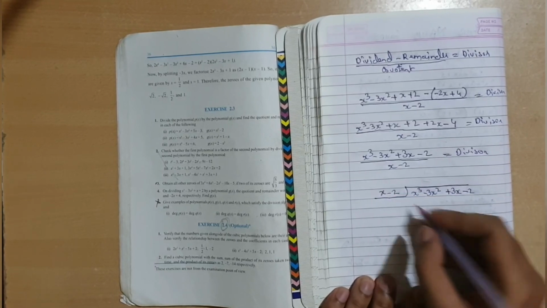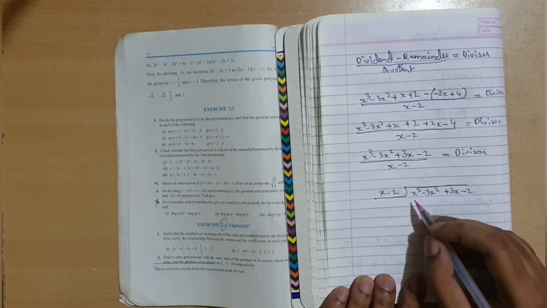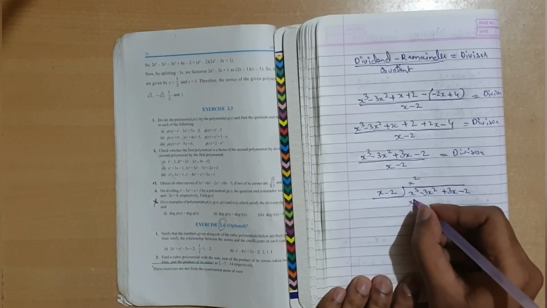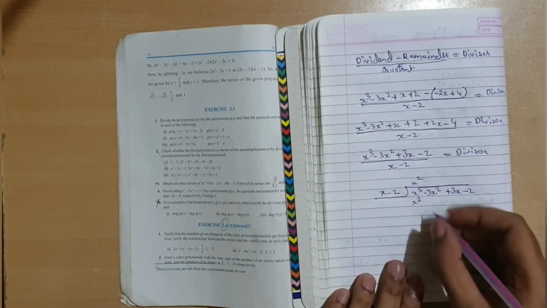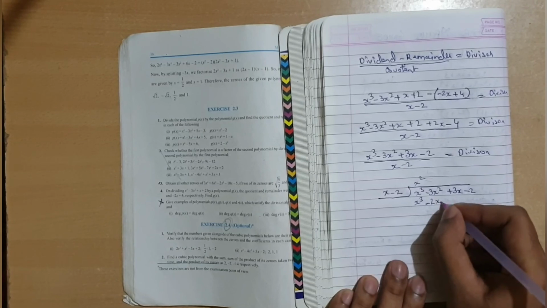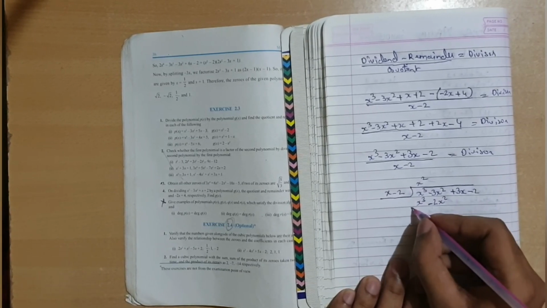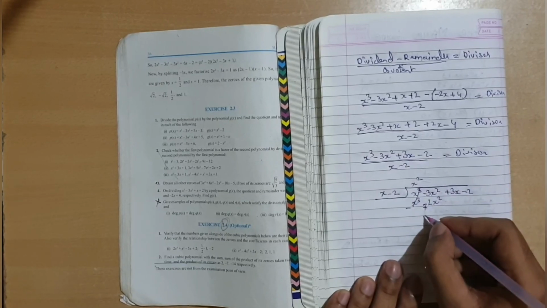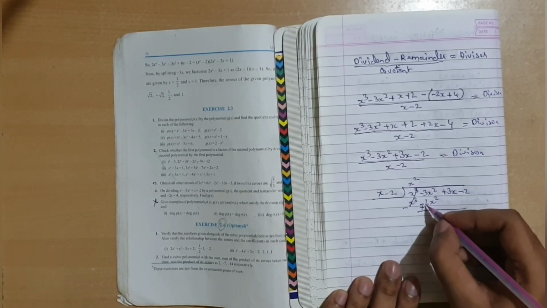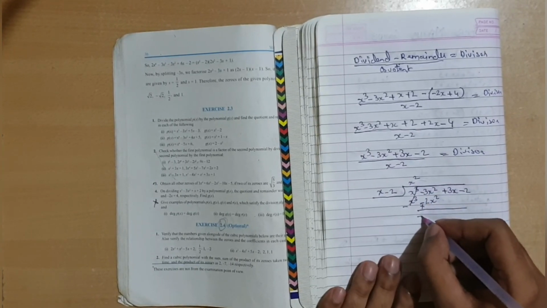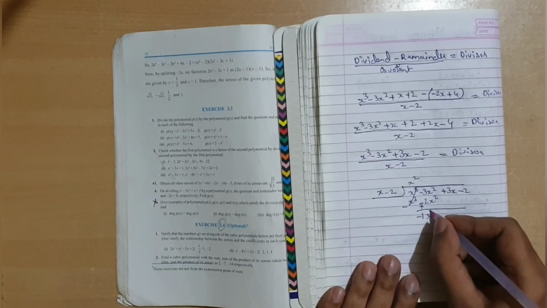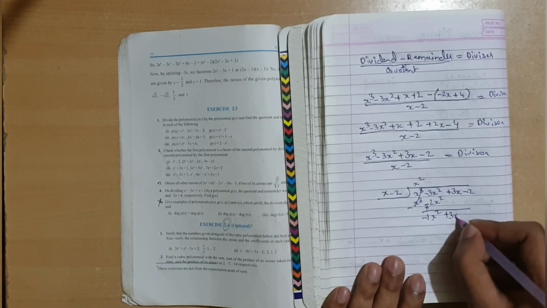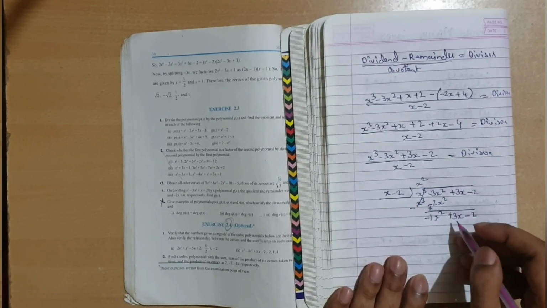We need x cube, so x into x square, we'll get x cube, minus 2 into x square will be minus 2x square. So this is plus, this becomes minus; this minus, this becomes plus; cancel out. So minus 3 plus 2 will be minus 1, x square. This remains as it is, plus 3x minus 2.